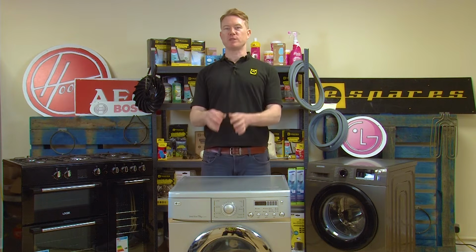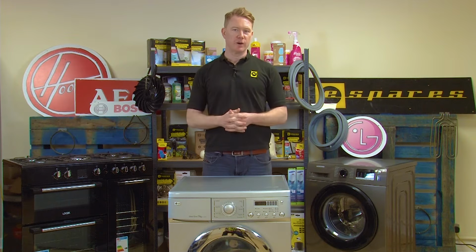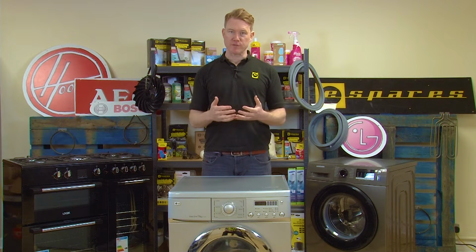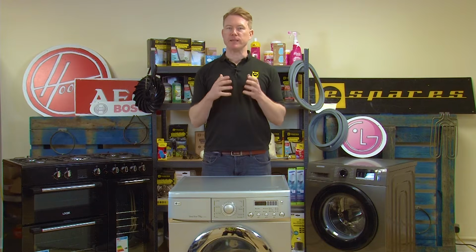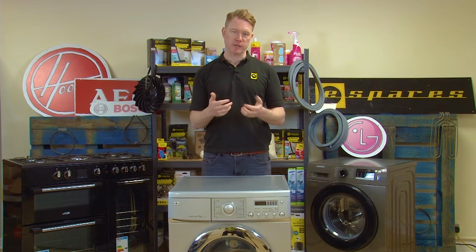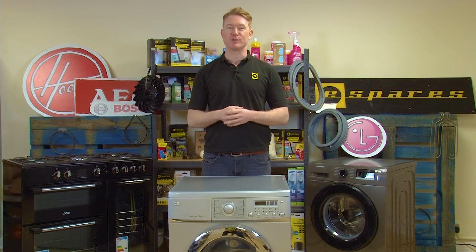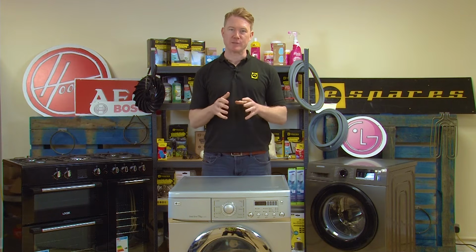In this video, I'll be showing you how to activate and deactivate the child lock safety feature on your LG washing machine. Now, the child lock safety feature shows up as CL on your LCD display screen. Now, this feature means that children cannot change any settings during a wash cycle. It also means that you cannot change any functions during a wash cycle yourself. But thankfully, it's very easy to activate and deactivate, and I'll show you exactly how to do that in this video.